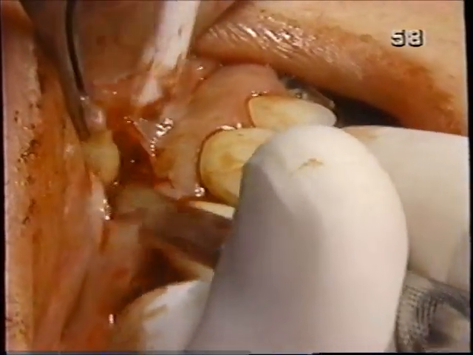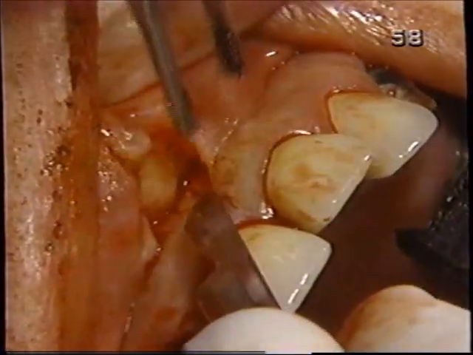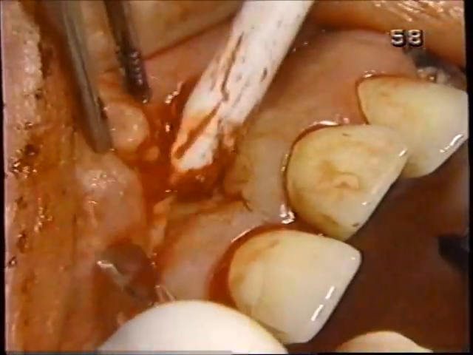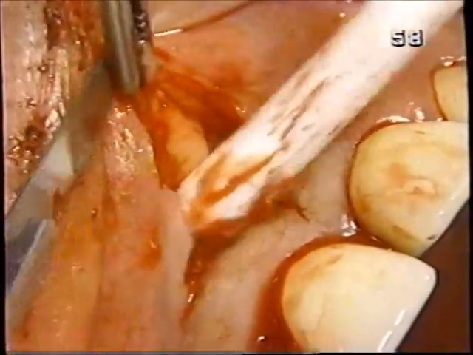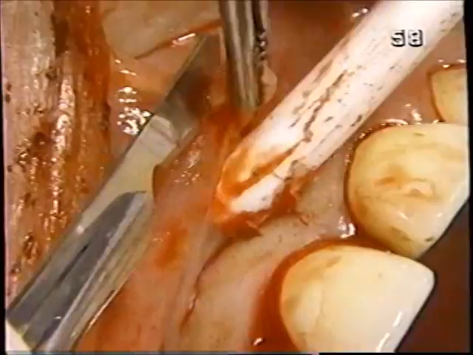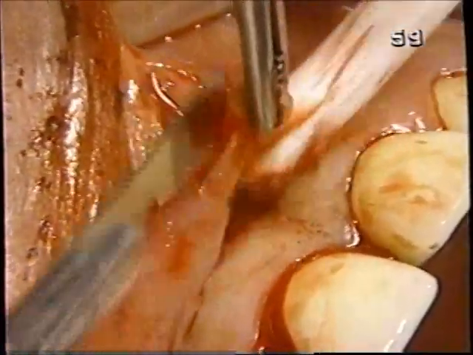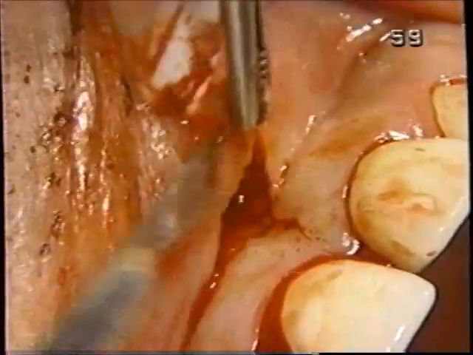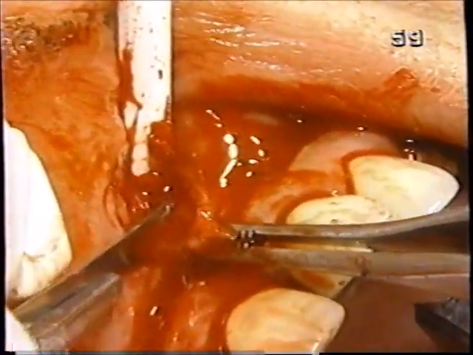We'll go ahead and excise the frenum, and then connect the 2 cuts that we just made. Pull it. Okay.